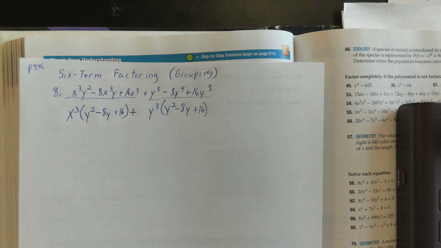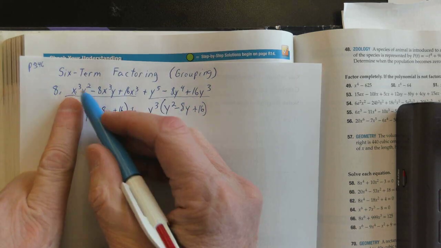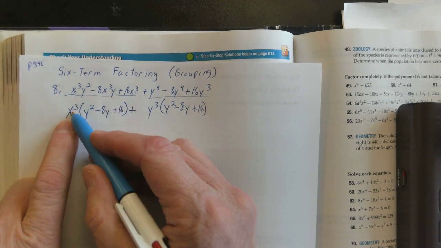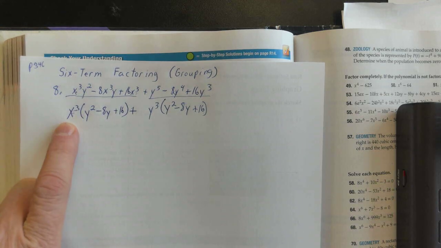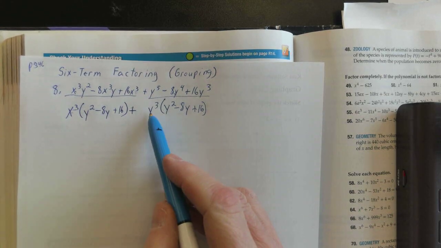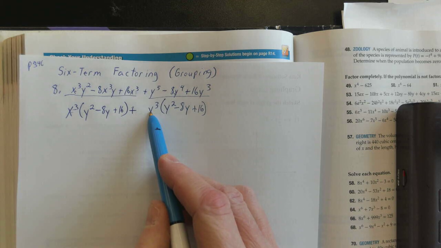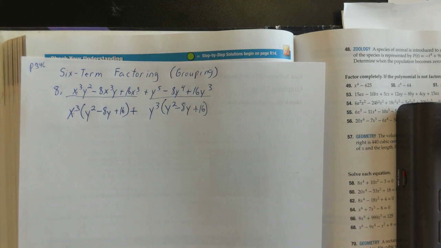I just had a question. Okay. How did you get the y cubed? Caroline. Okay, I'll talk about the x cubed. It is a factor in all 3. So that's the greatest common factor. Now, Caroline, you want to talk about y to the 3rd? What were you thinking? How do you do that?